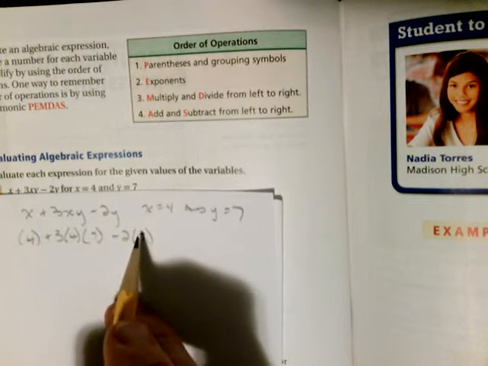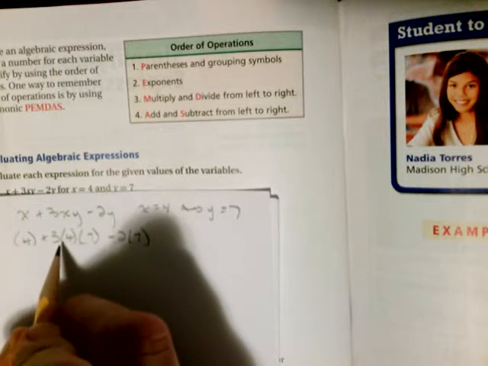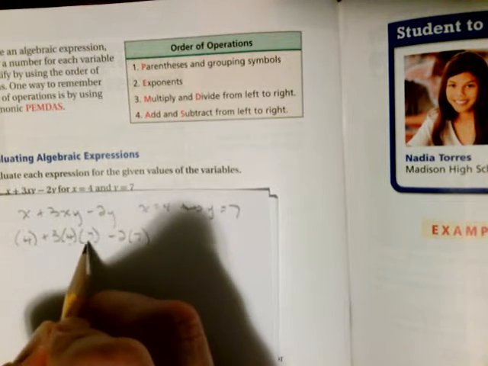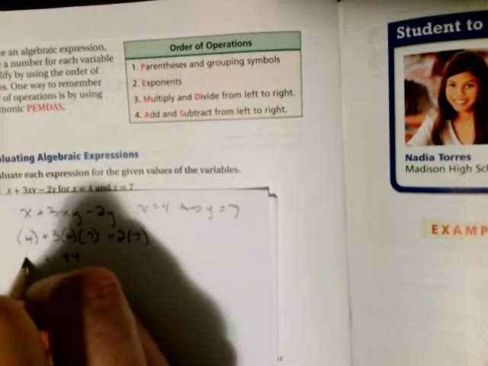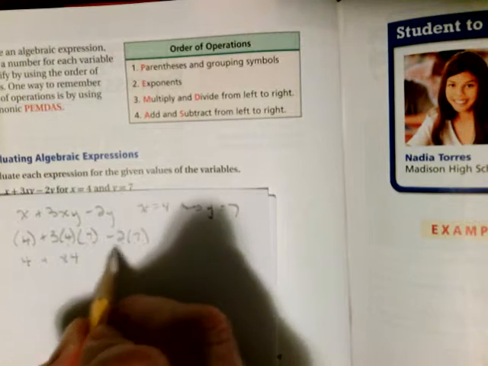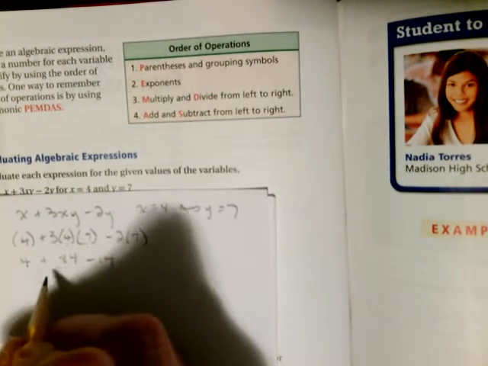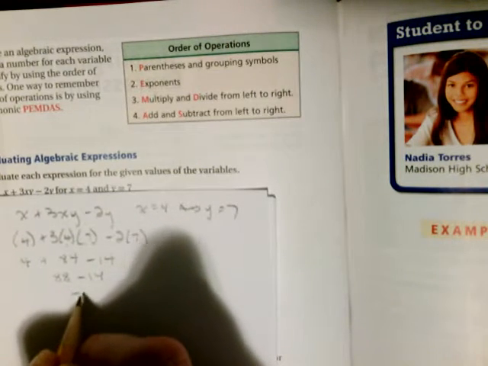There's no exponents. So what we need to do then is all our multiplication and division in order from left to right. So 3 times 4 is 12. 12 times 7 is 84. And then minus 2 times 7, that's minus 14. Now we add or subtract in order from left to right. So 4 plus 84 is 88, minus 14.